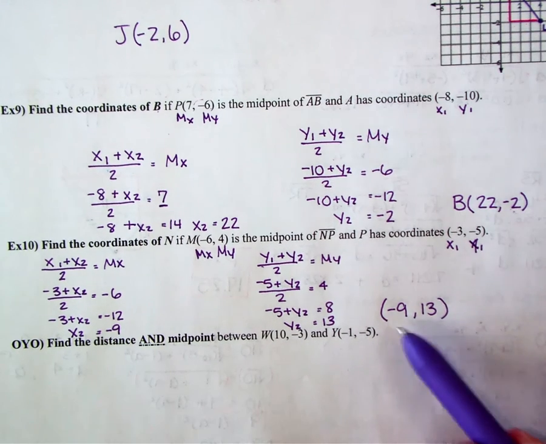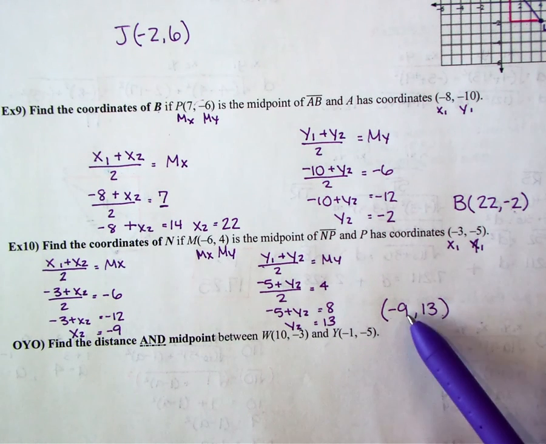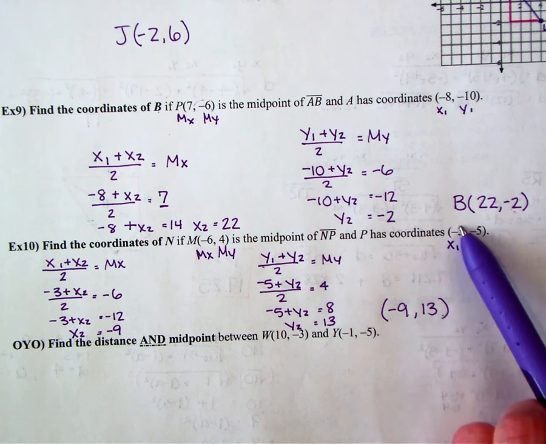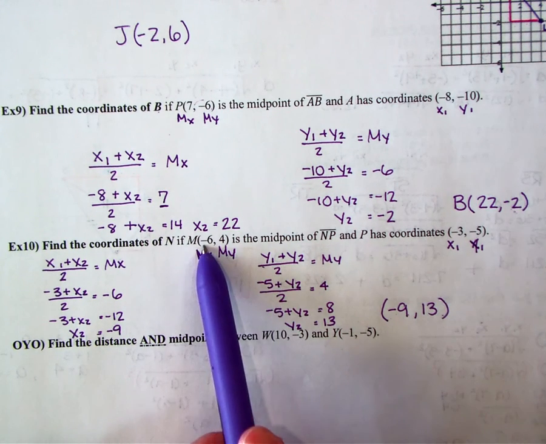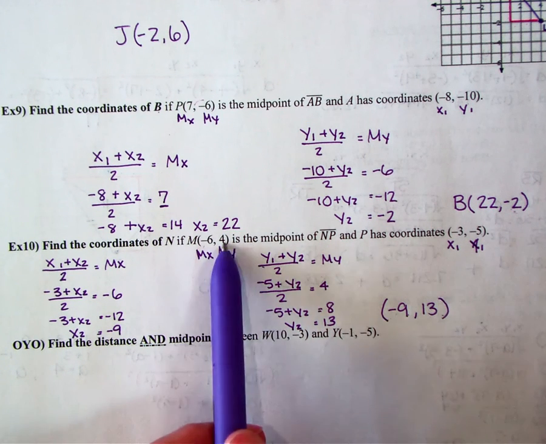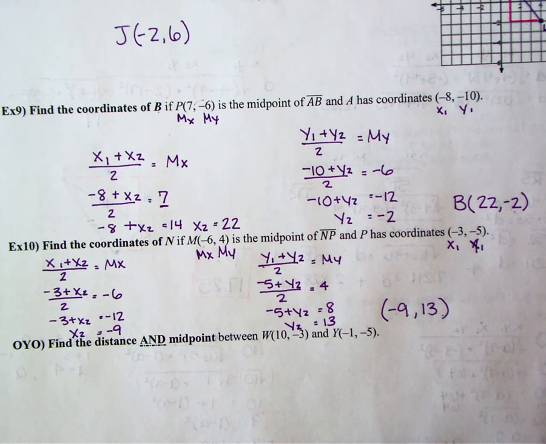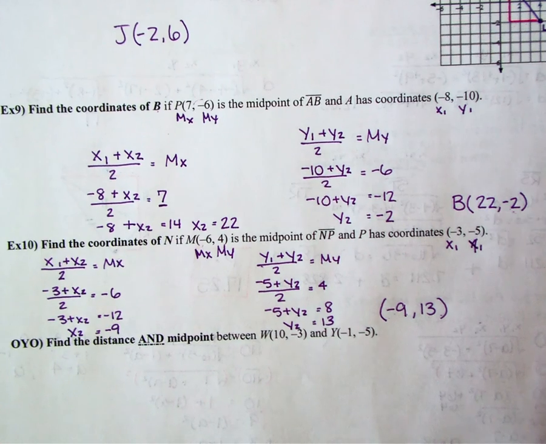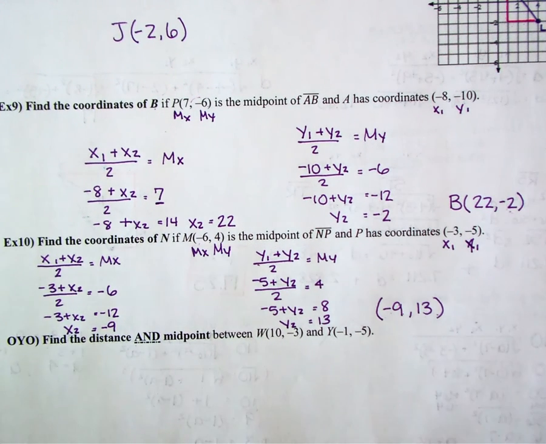And again, you can check it by adding -9 and -3. That gives you -12, divided by 2 is -6. -5 plus 13 is 8, divided by 2 is 4. So we know that we did it correctly. The last one: find the distance and midpoint between W and Y. You should go ahead and work that by yourself, and then you can check back later and see if you got the correct answer. Good luck.